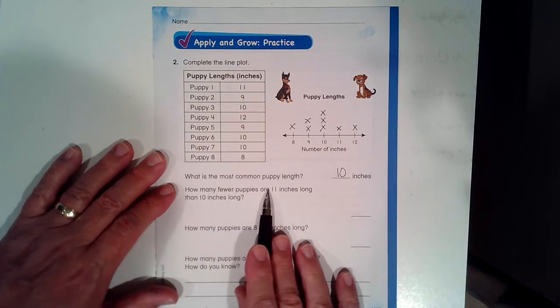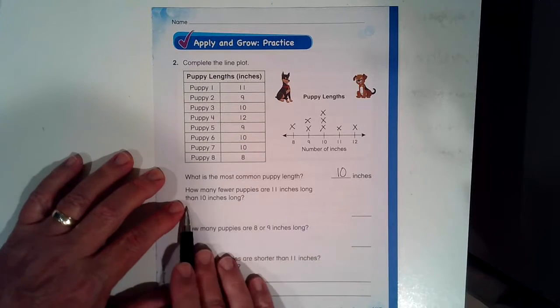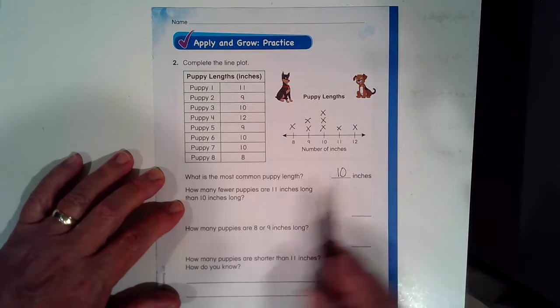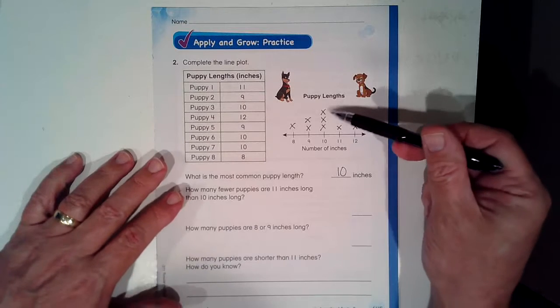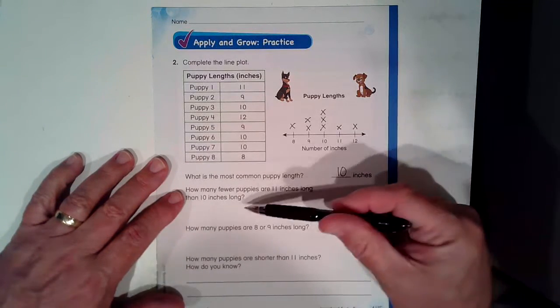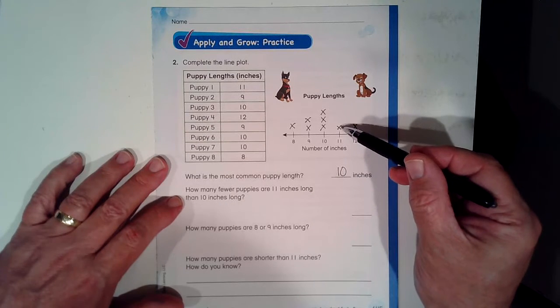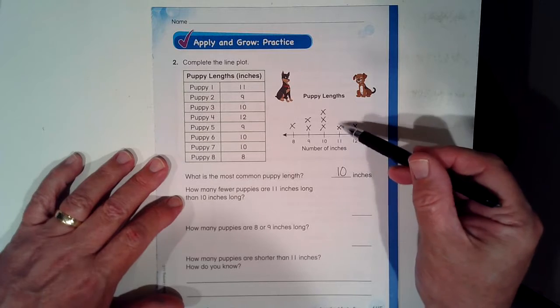How many fewer puppies are 11 inches long than 10 inches long? Well, now I have to look and say, how many are 10 inches long? 3. How many are 11 inches long? Just 1. So how many fewer?